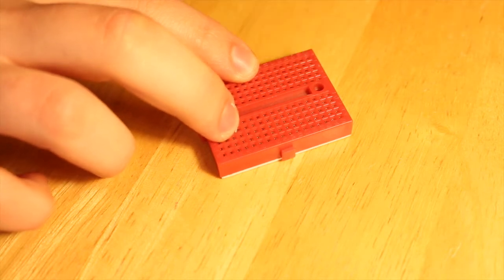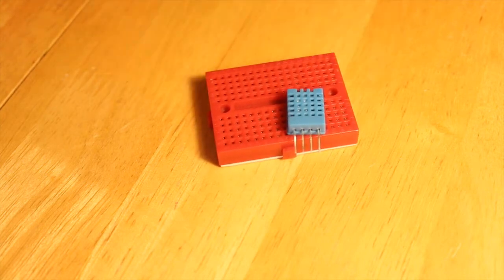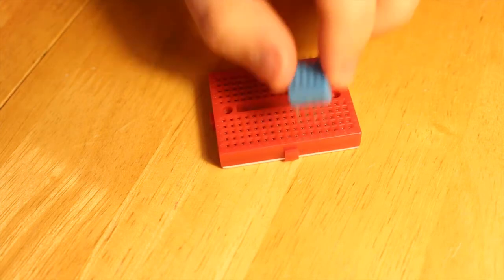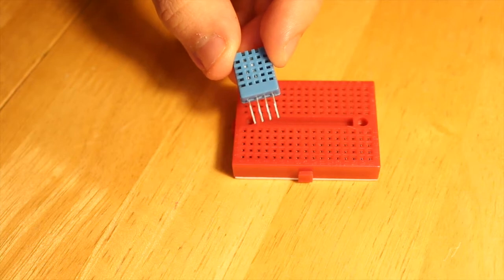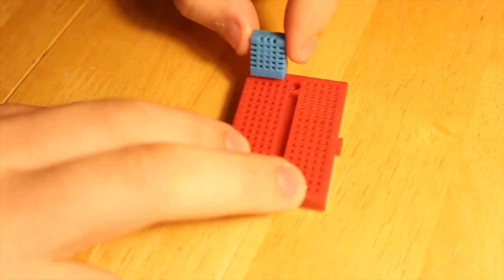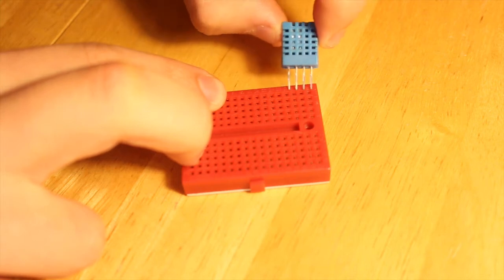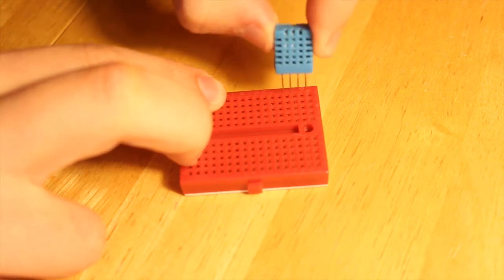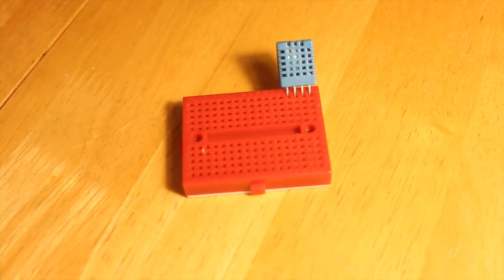In this case, we're gonna use our DHT11 sensor. This is our temperature and humidity sensor, and it has 4 pins. In order to connect it to the breadboard, you don't connect it this way, because this way you are short-circuiting all the pins. The proper way to do it is to place it like this. As you can see, it fits perfectly.